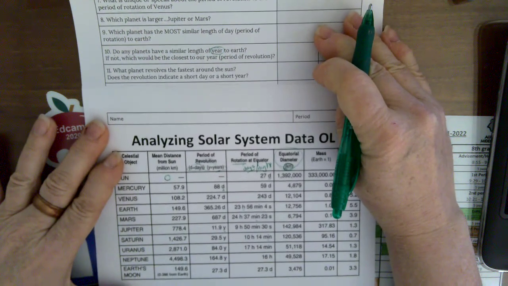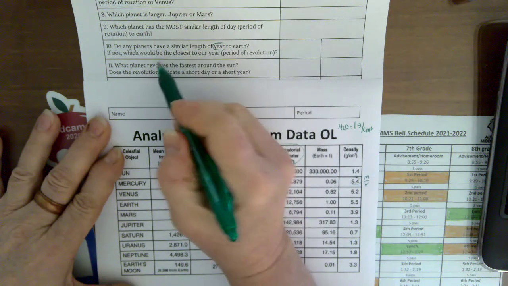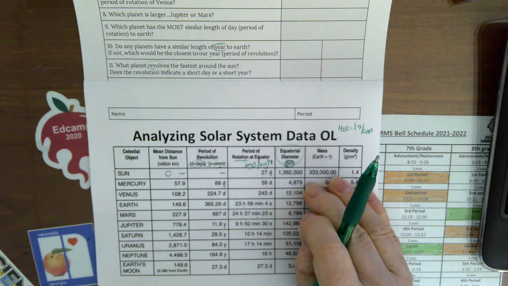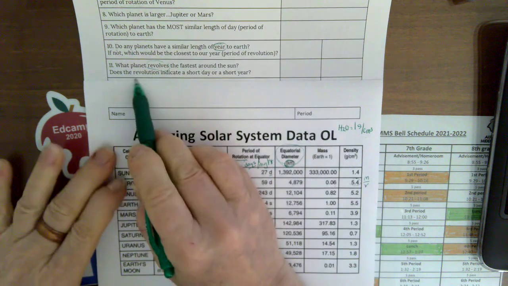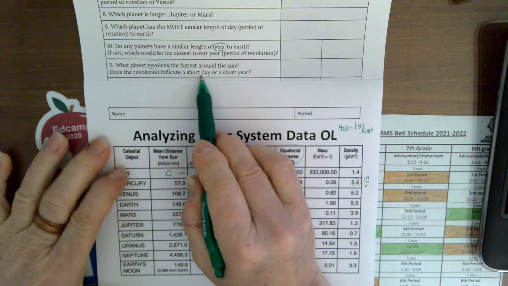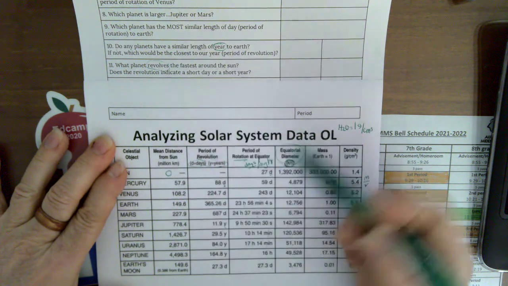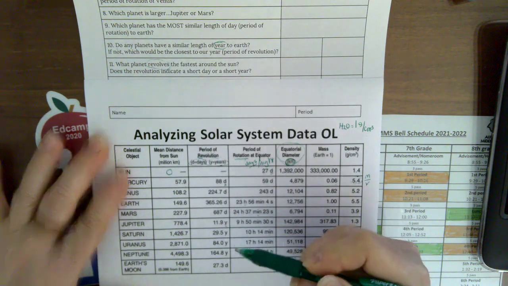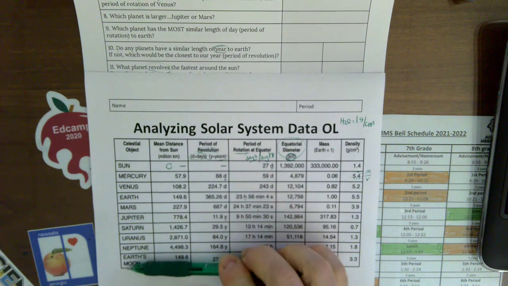Okay. What planet revolves the fastest? There's the word revolves, which means it's orbiting. It's moving around the sun. Which planet revolves the fastest around the sun? Does this revolution indicate a short day or a short year? So you're looking at the period of revolution. Again, remember, we're looking for planets, so we're not looking at the Earth's moon.